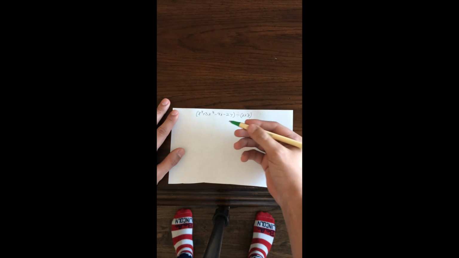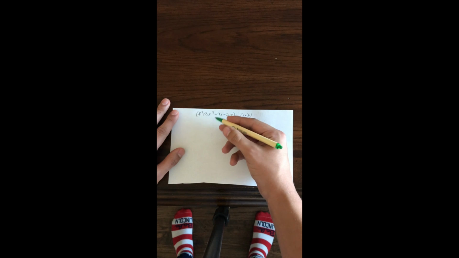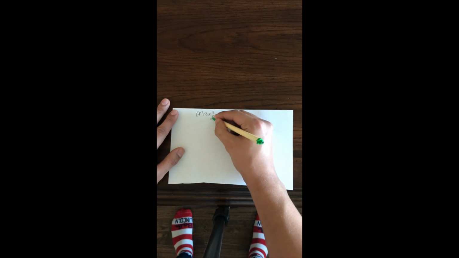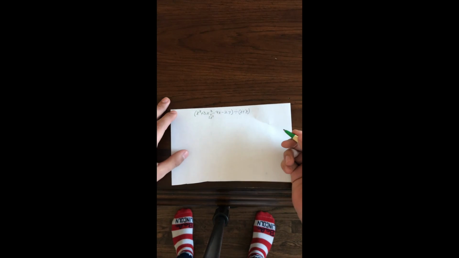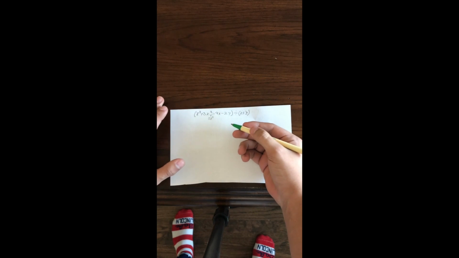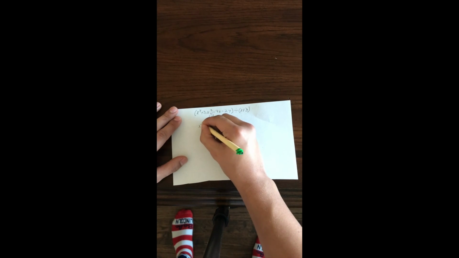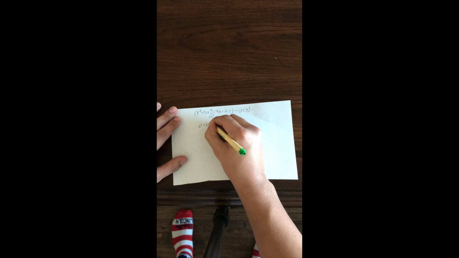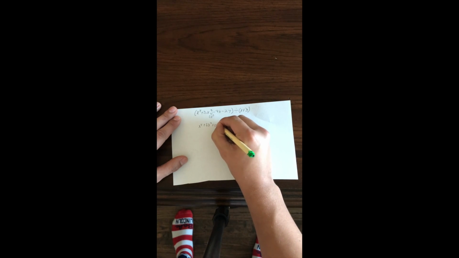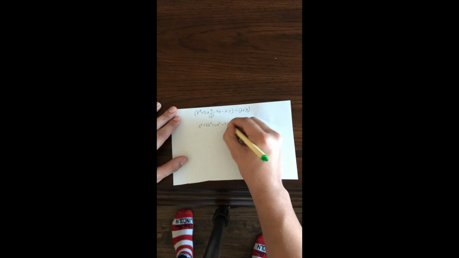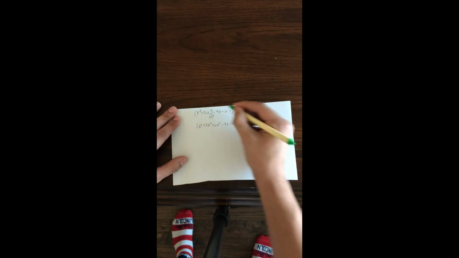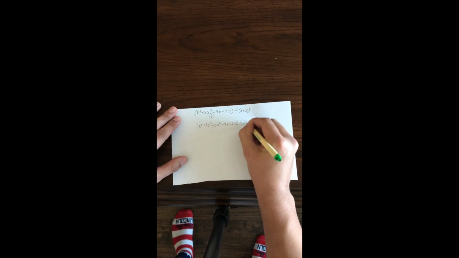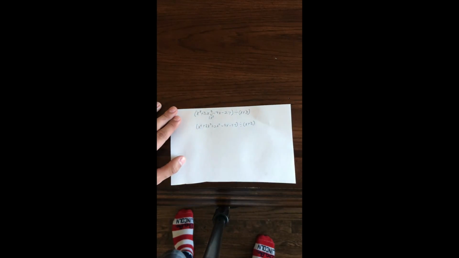A placeholder just fills in what's missing by putting in a 0 in its place. So 0x squared. The right and proper equation should read x to the 4th plus 3x cubed plus 0x squared minus 9x minus 27, all being divided by x plus 3.